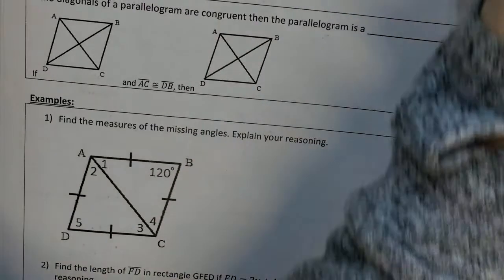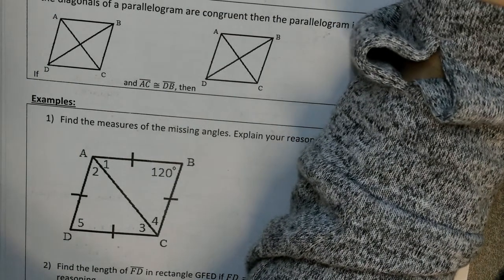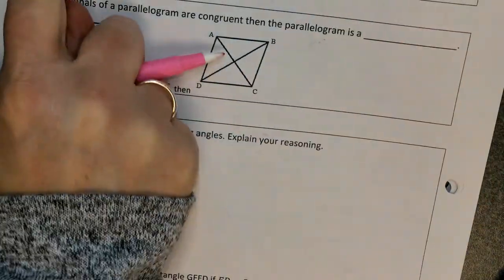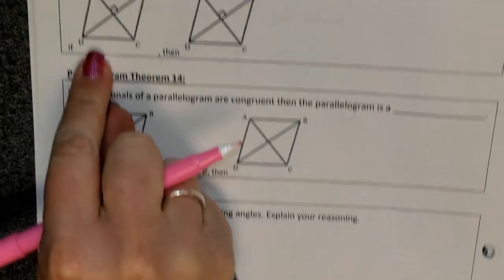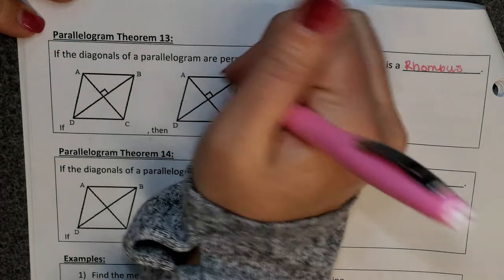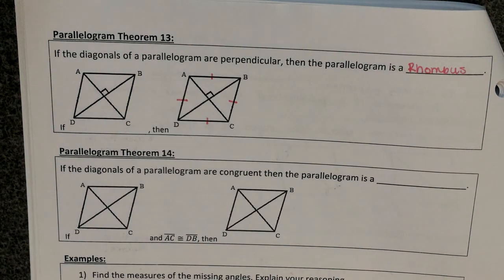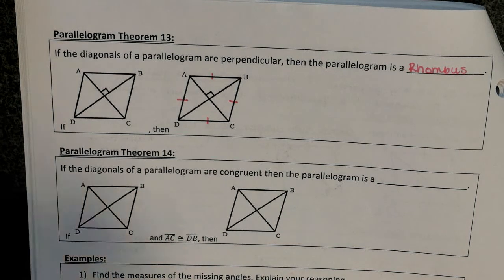Thank you. Then the parallelogram is a rhombus. So if we can see that the diagonals are marked and they're perpendicular, then we can say, oh, that means that all four sides must also be congruent. Okay.